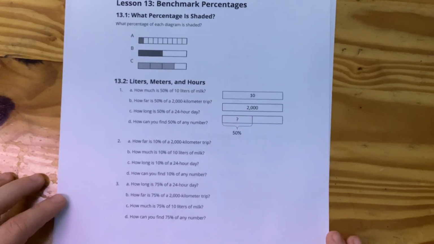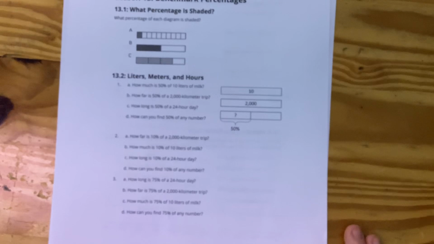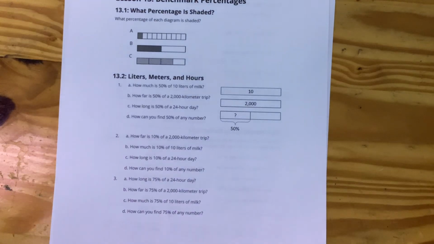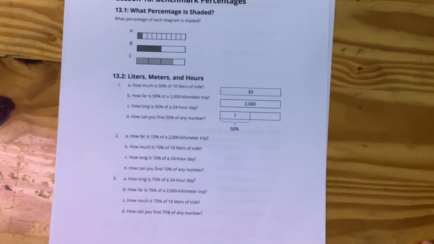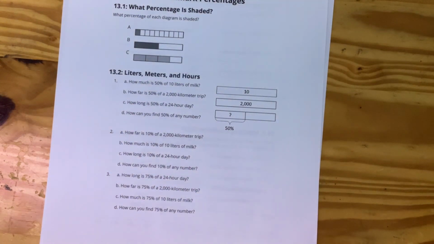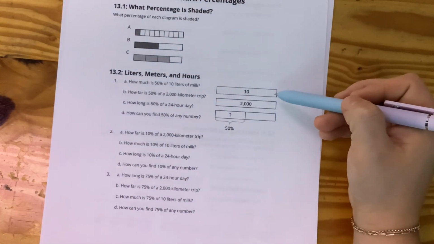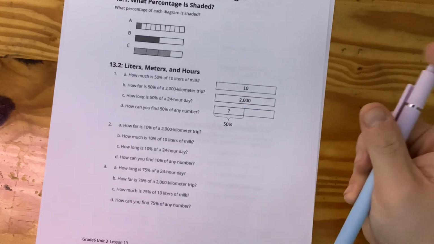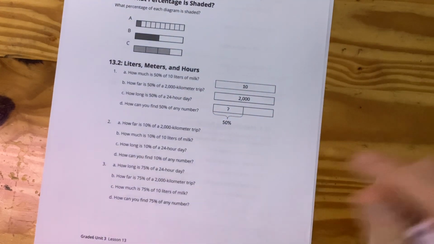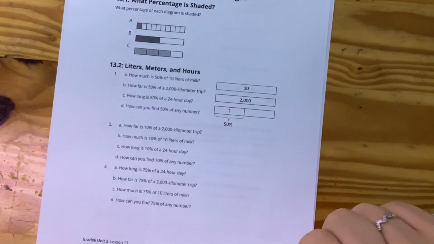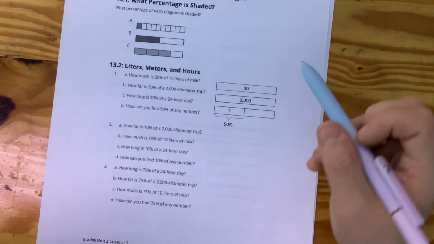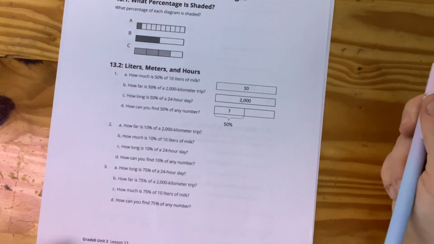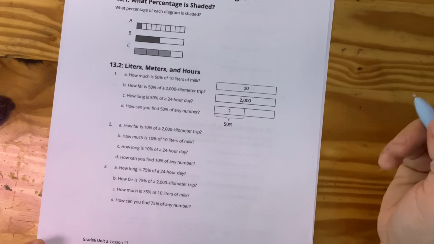Okay, today we are going to continue our work on using tape diagrams to help us solve percent problems. Okay, so we have a tape diagram already started for us here. Let's take a look. It says, how much is 50% of 10 liters of milk? So my top bar is worth 10, my middle bar or tape diagram is worth 2,000, and my bottom bar is already divided up in my 50%. So that's super helpful. It's asking us how much is 50% of 10 liters of milk.